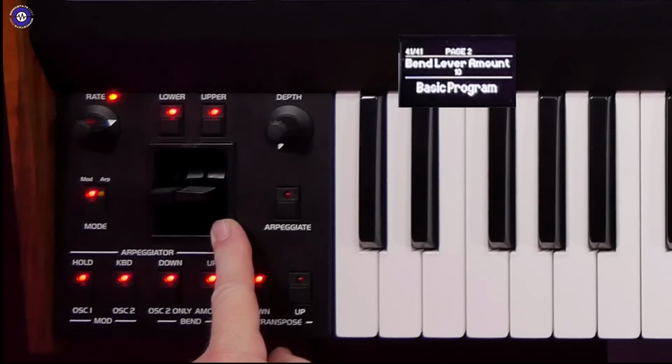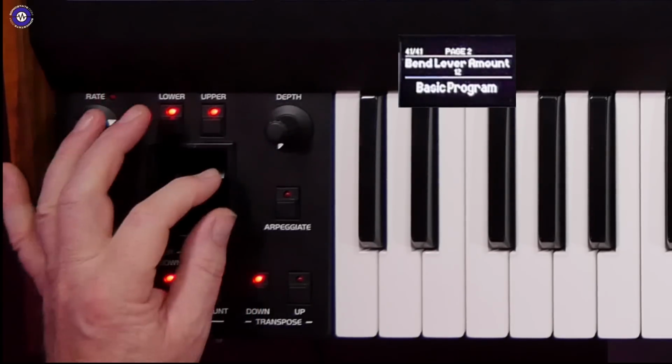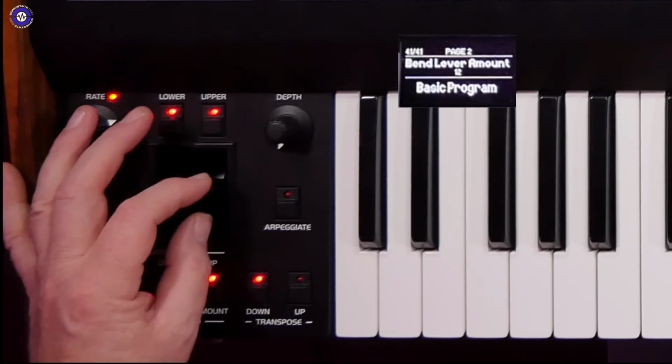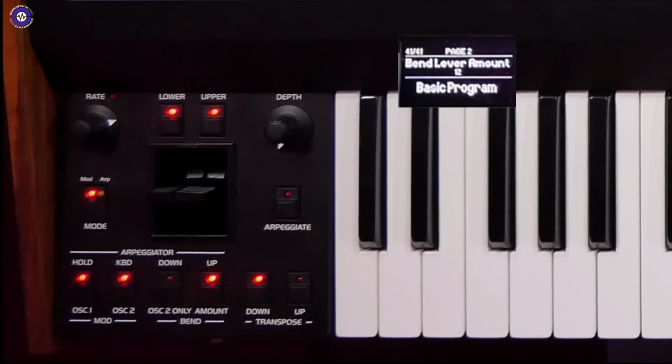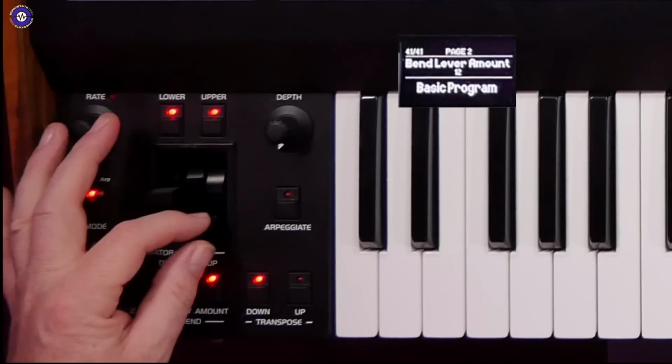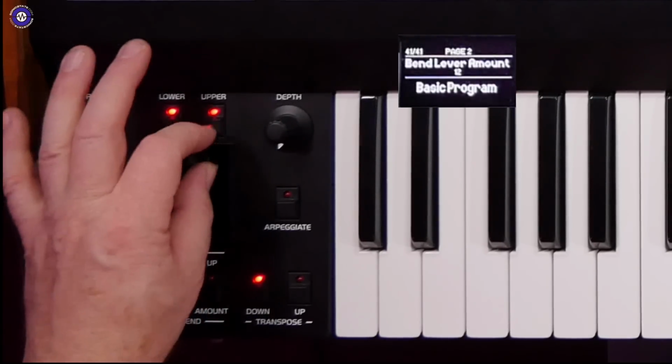Bend lever amount, so we can set that to a maximum of 12, but if we take it out of oscillator 2 only, then it's both. So quite a lot of additional flexibility there.